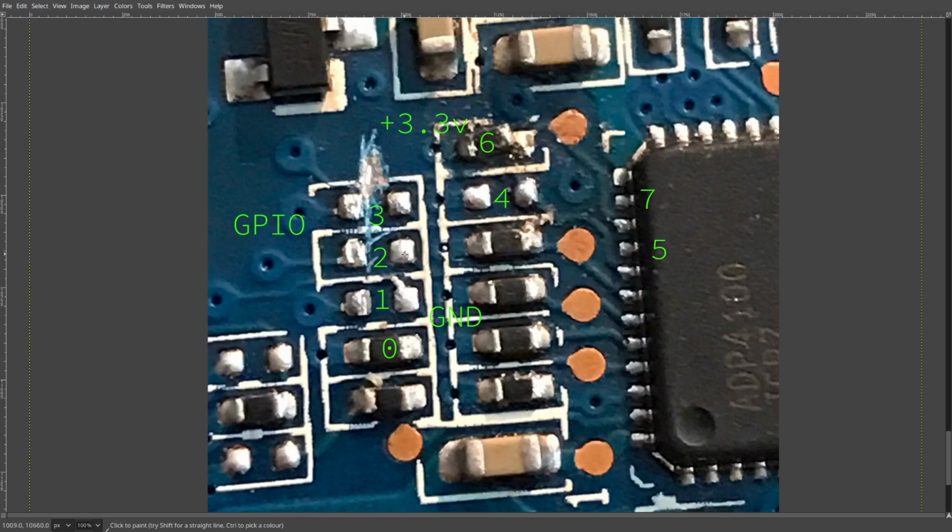So for VID 2, similarly, VID 2 comes through here like this. So it has a 10K pull down, a nice pad you can solder to here as well, and then it connects through there to the via. So to mod this, all you have to do is desolder this resistor, and then you would solder your switch here onto that one, the middle pin of your switch.